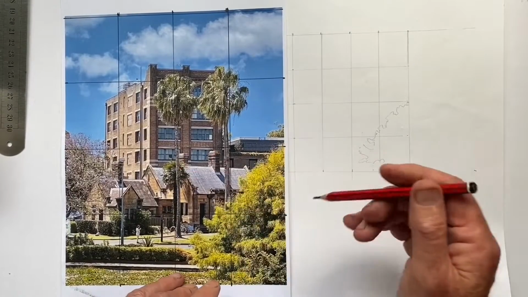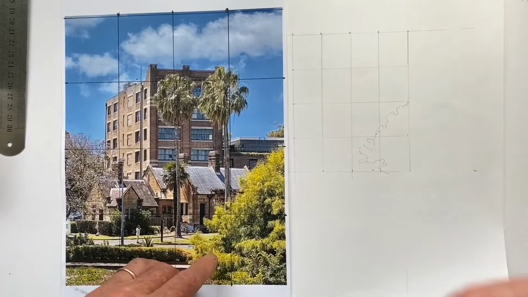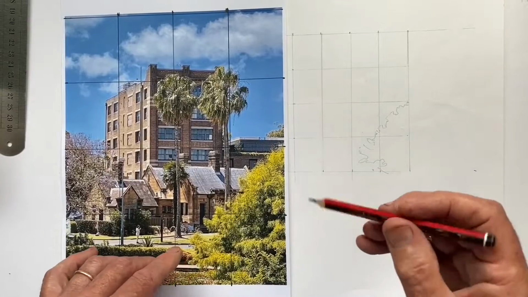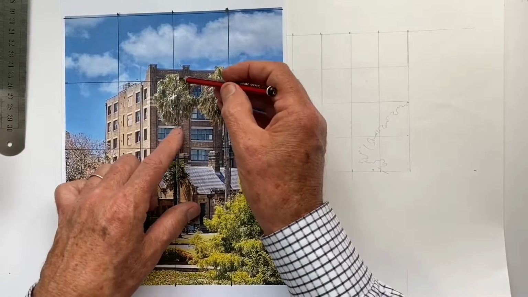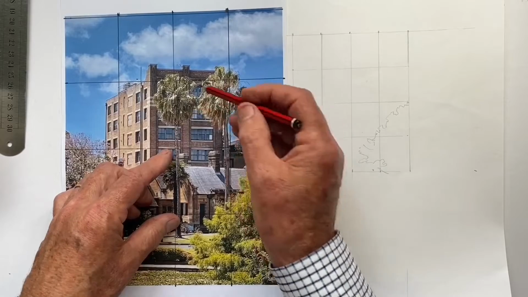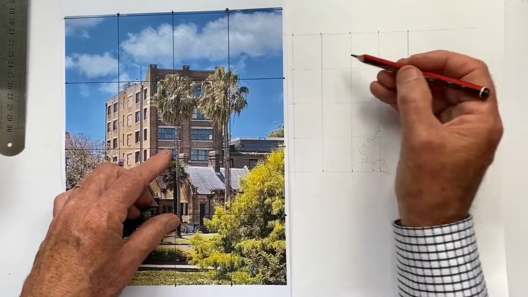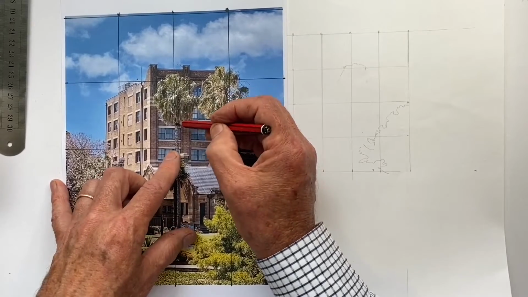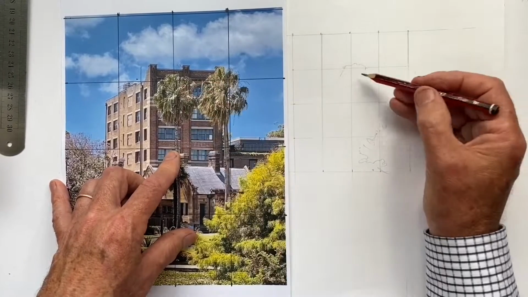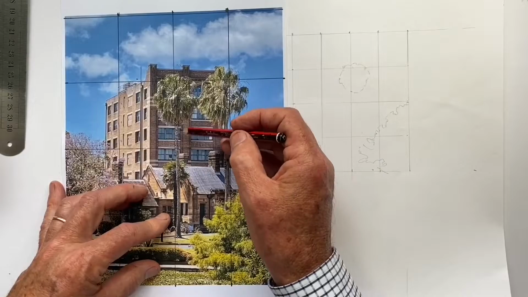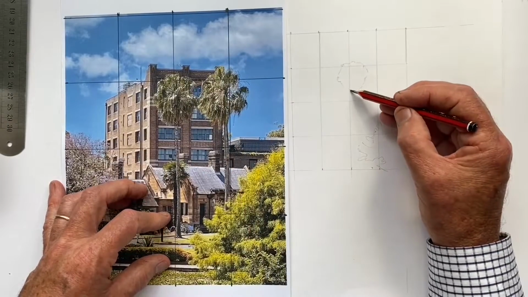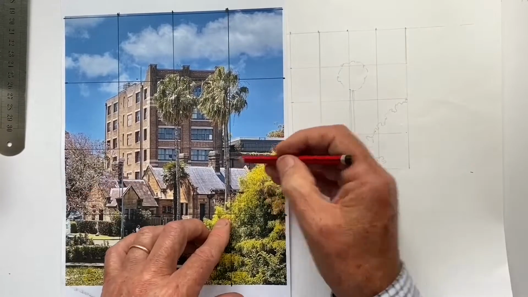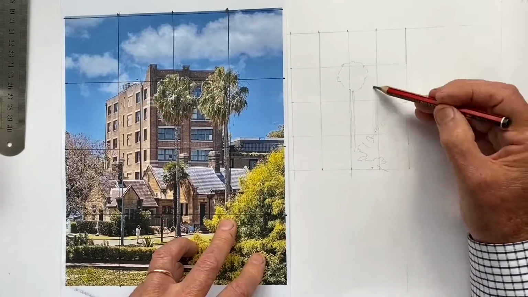Now these two palm trees are very dominant in the scene, so I want to locate them accurately. Now what I can see is that the top of this one just pops into the bottom corners of these two and comes down to just a bit below halfway down this box. And it tracks down very closely on this center line. This one is also very close.